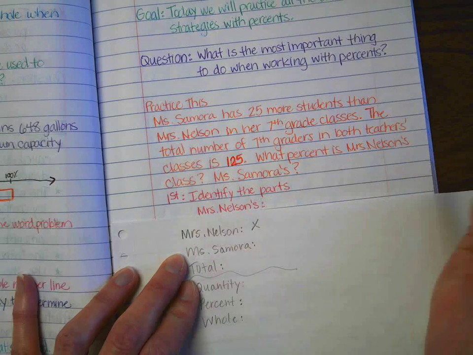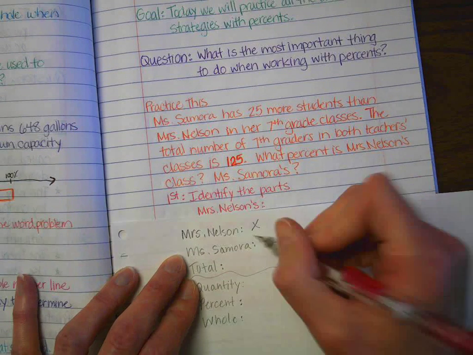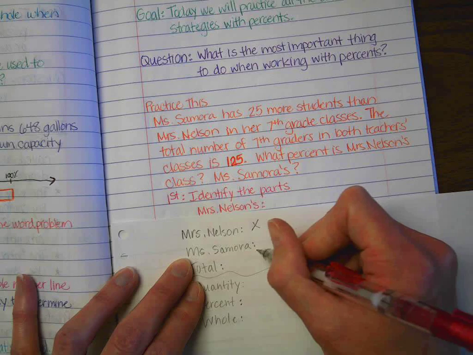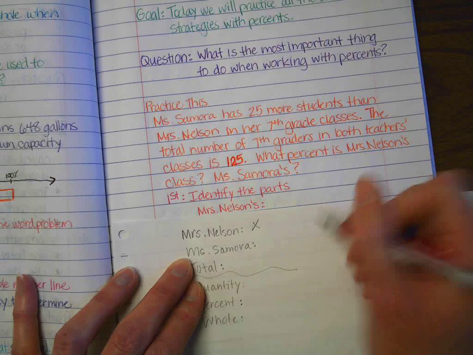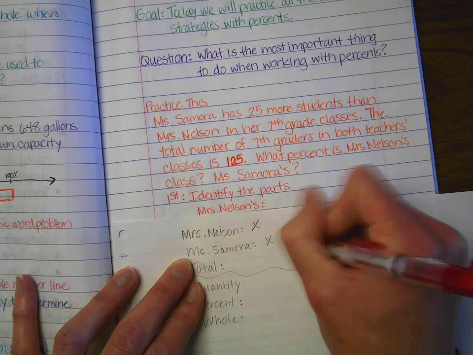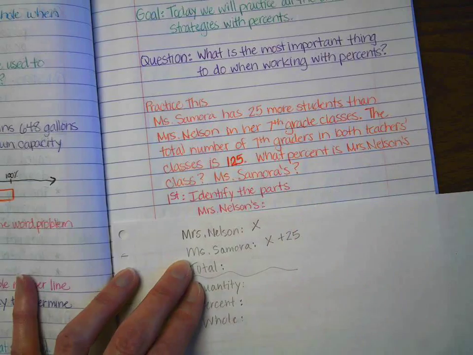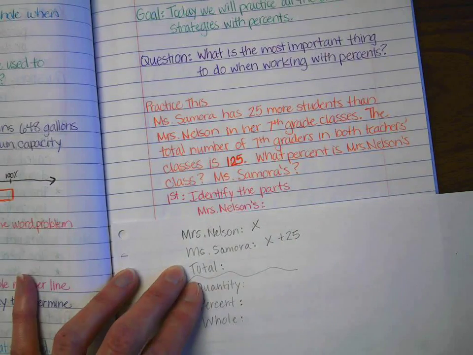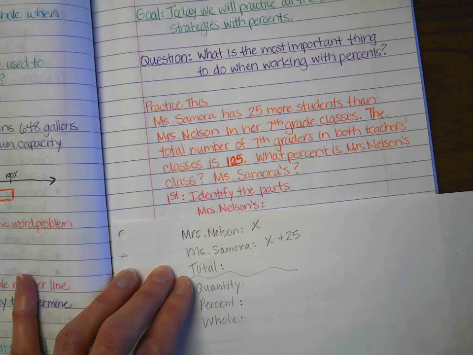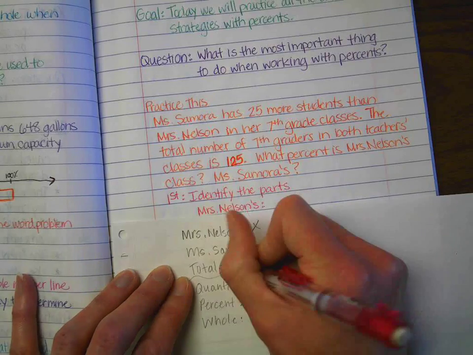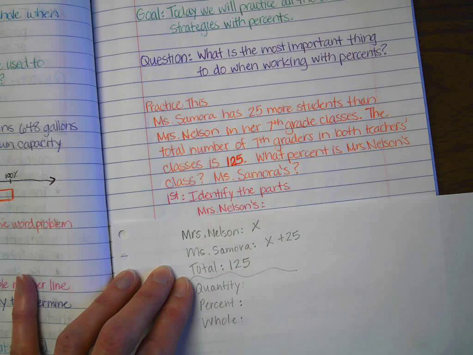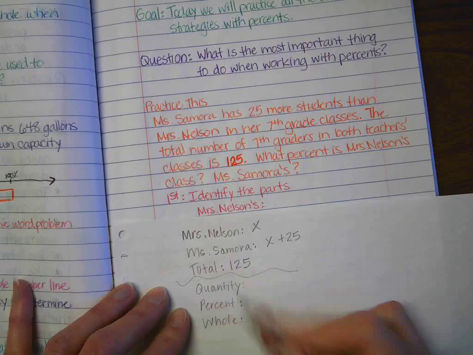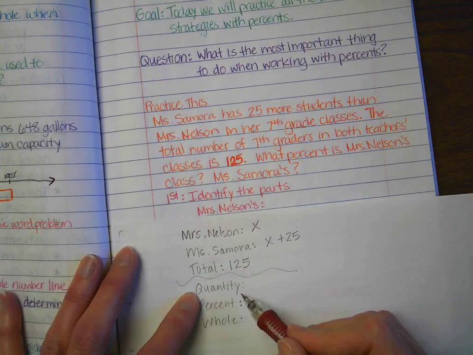So we could say that Mrs. Nelson has X students, right? We know that Miss Samora has 25 more than Mrs. Nelson. So we take Mrs. Nelson and we add 25 to her, and that would represent Mrs. Samora. Okay? Do we know the total number of 7th graders in both teachers' classes? Yes, that is 125. Okay, so that's okay. Now we have to take those three pieces and we have to fill in what we know about percents. Do we have a quantity?